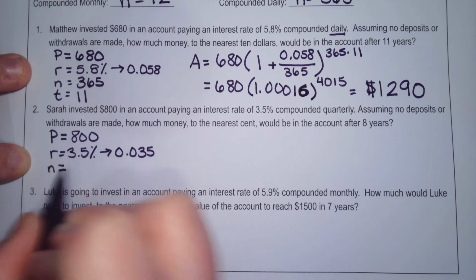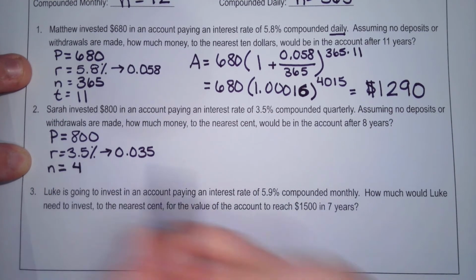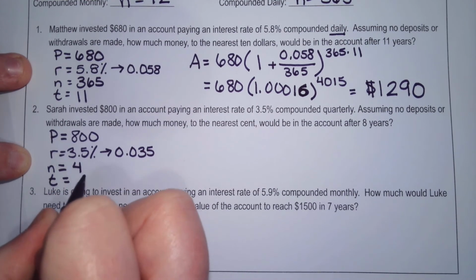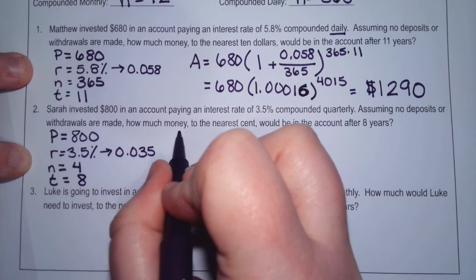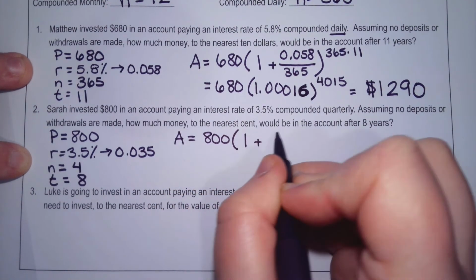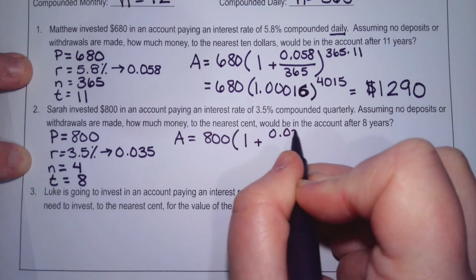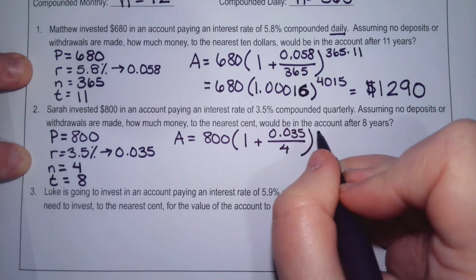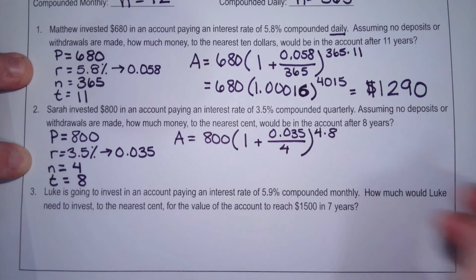Our N, this is compounded quarterly, so it is 4. And the amount of years is 8. So A is equal to 800 times 1 plus 0.035 divided by 4 to the power of 4 times 8.